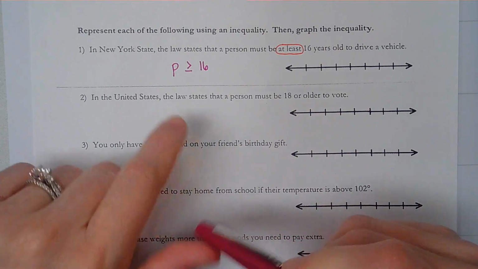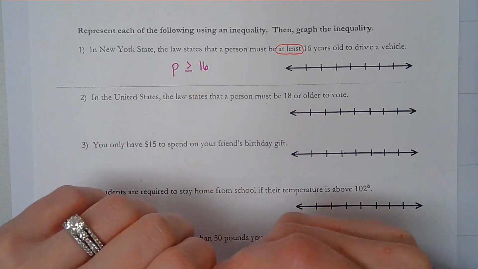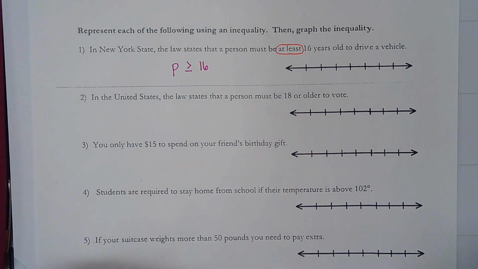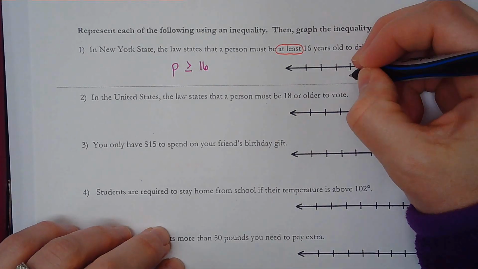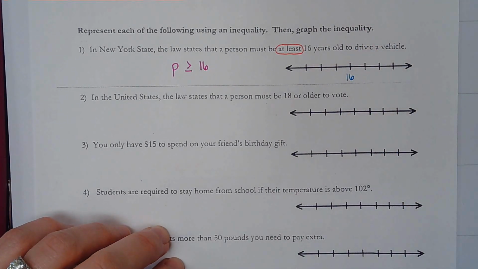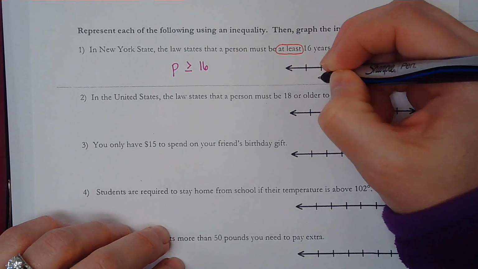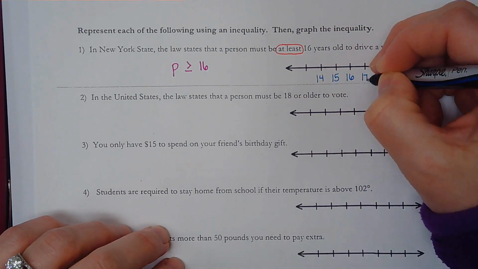But you can't be less than 16, so it has to be that or greater than. So when we go plot this on our chart, 16 is the one we're asking about. Let's just fill in some of these. You don't have to do all of them if you don't want.